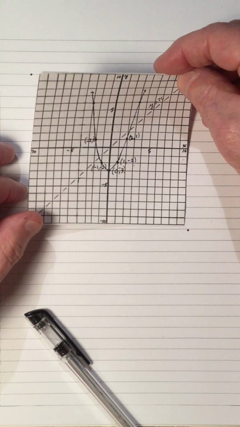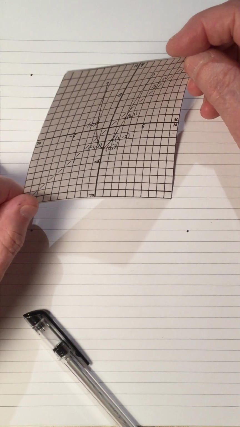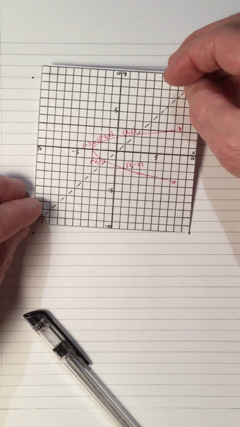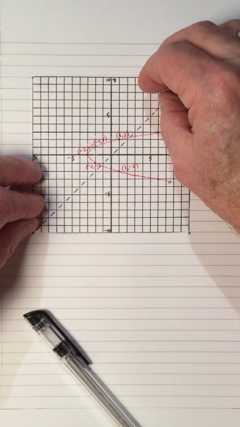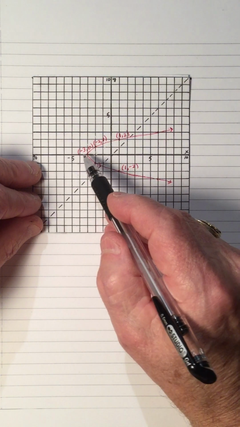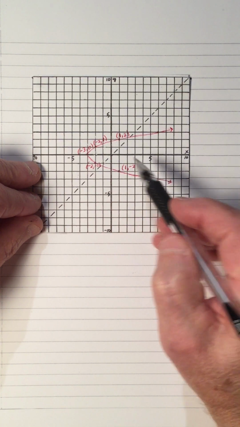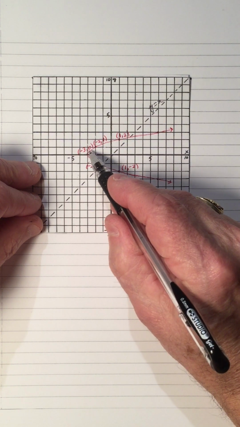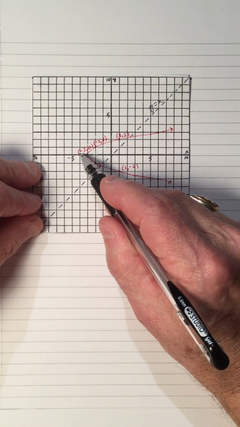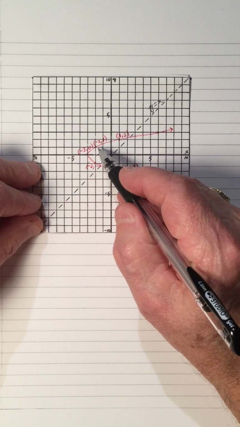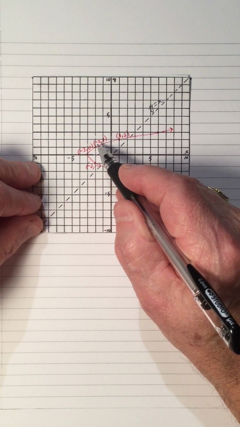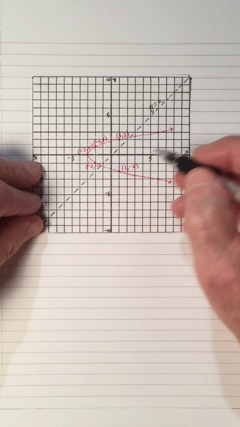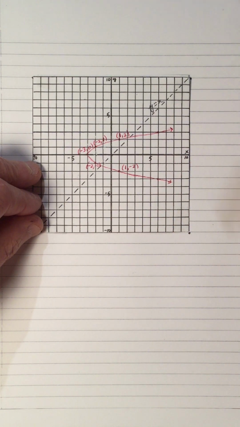So let's reflect it in the line y equals x. We just turn it over like this. And there it is, reflected. Notice it's gone sideways. Before it was (0, -3), now it's (-3, 0). This was (1, -2), now it's (-2, 1). This was (-1, -2), now it's (-2, -1). So all the coordinates are switched, the x and the y coordinates.